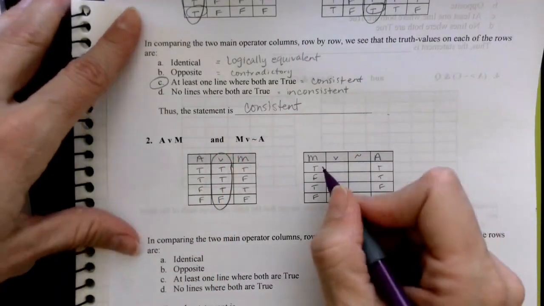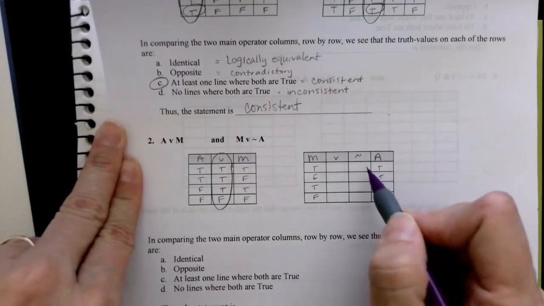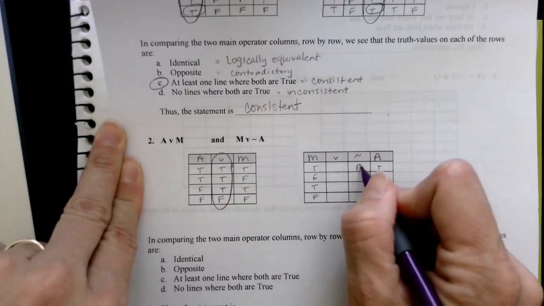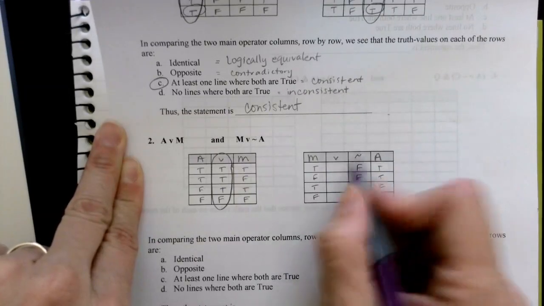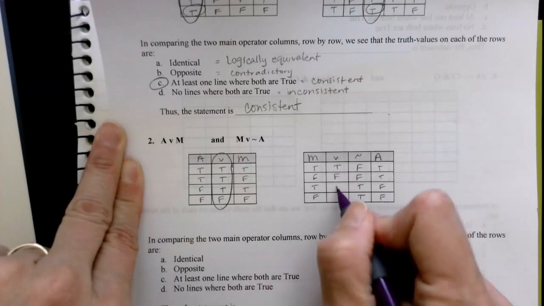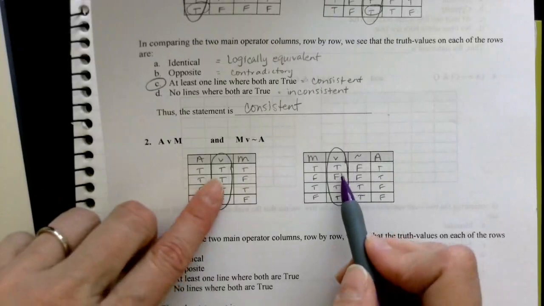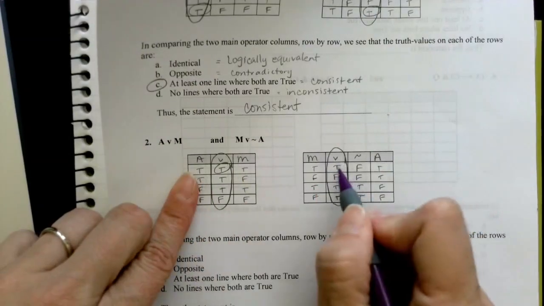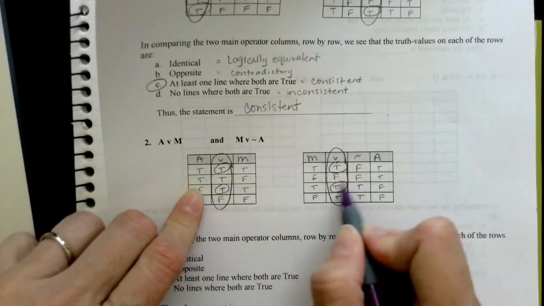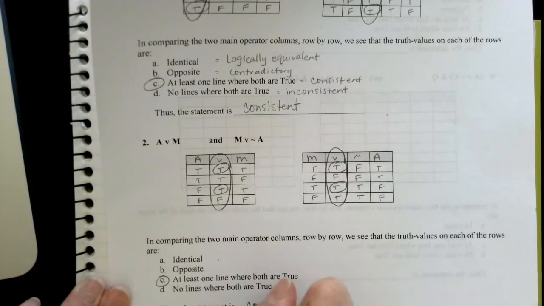Over here, we'll go left to right, working out tildes and inside parentheses if we have any. We don't, so we're just going to negate here. This is a disjunct, so we're looking for FF. We got 1 there, and that's it. Everything else is T. So we're comparing that column and this column. We've got both T's, TF, TT, FT. So we have a couple of lines where they're both true, but they're not identical, they're not opposite. This statement is consistent. I mean, these statements are consistent.